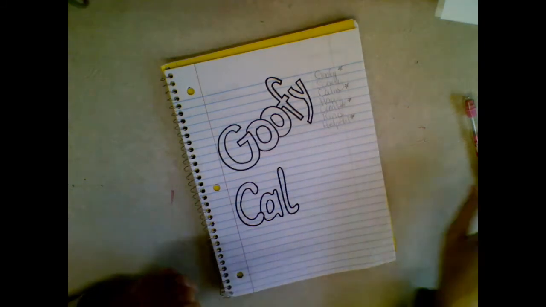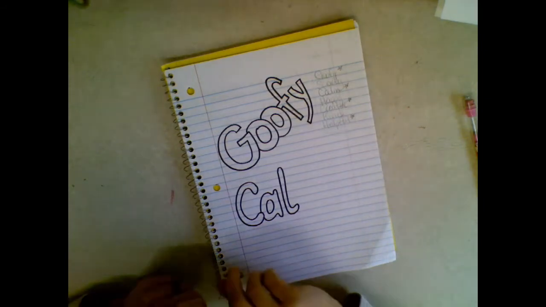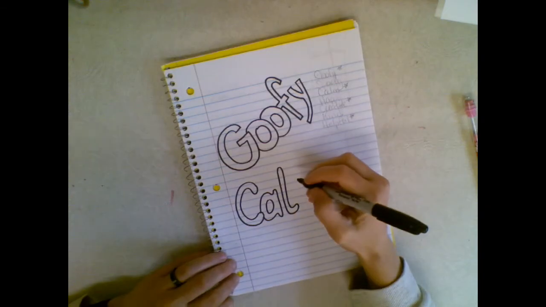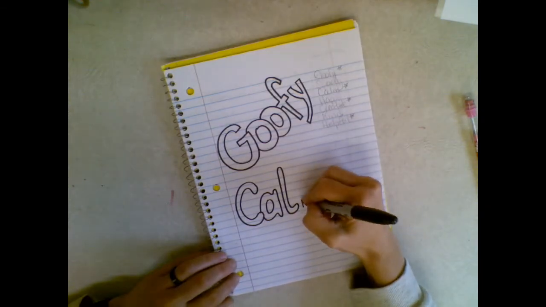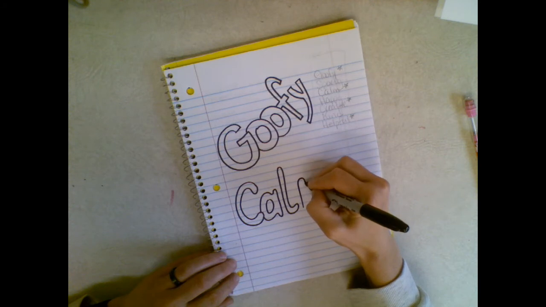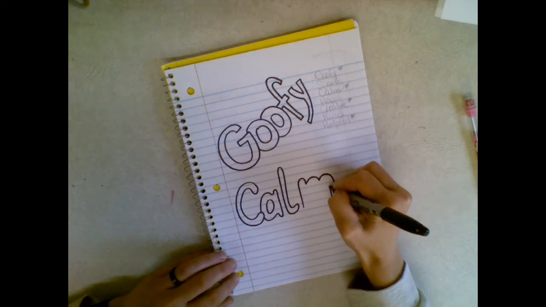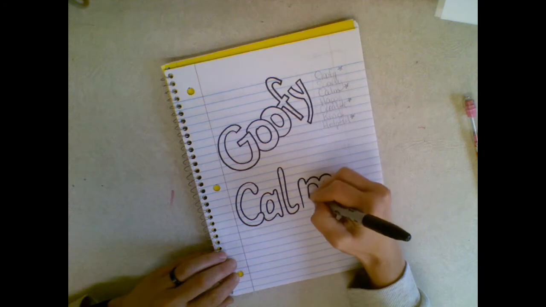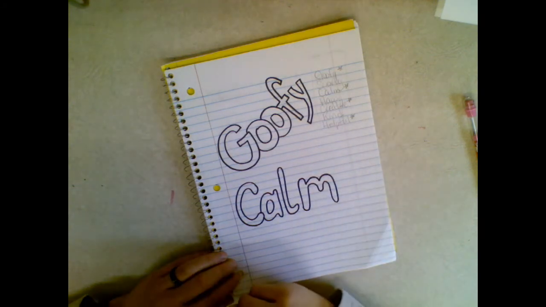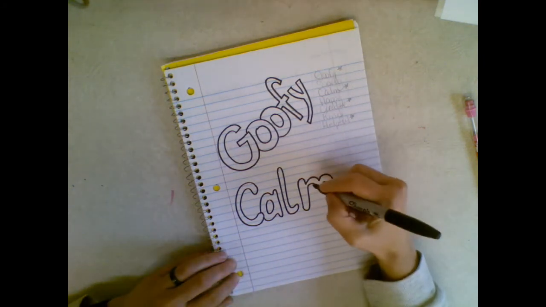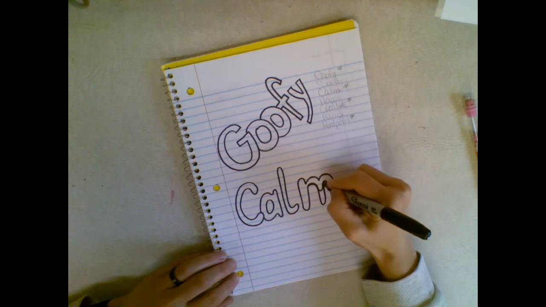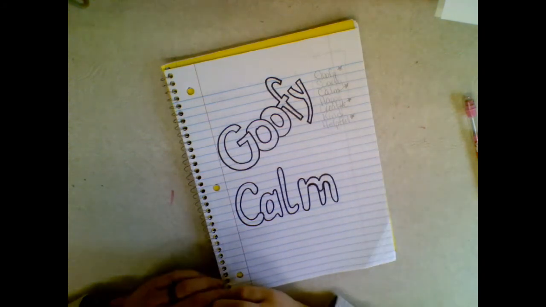L, and then for the M, I think I can do this with a Sharpie. Let's see. That M looks funny. I wish I had done a pencil so then I would have gone all the way down. So give your bubble letters a try.